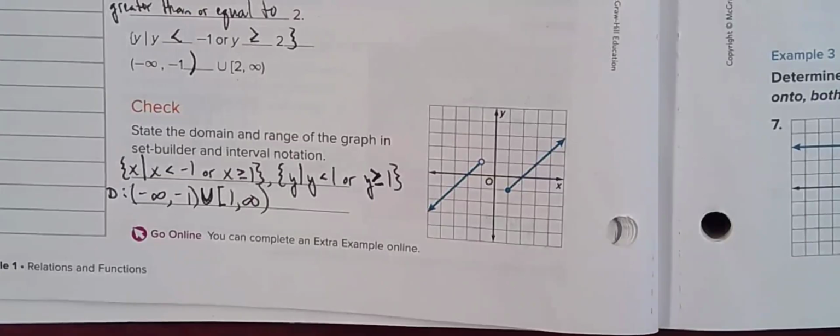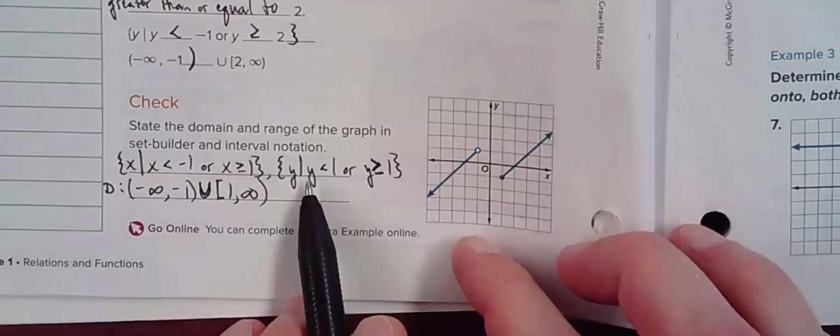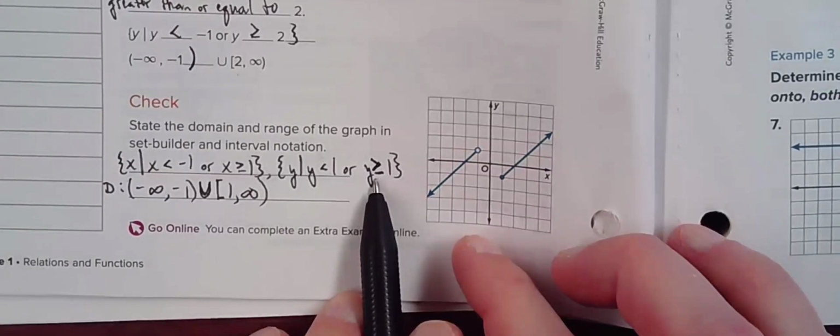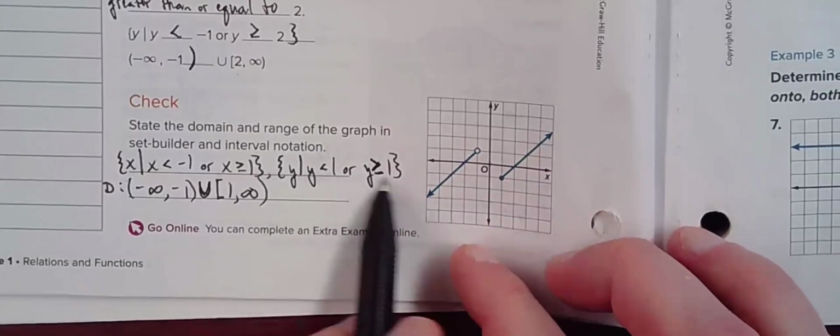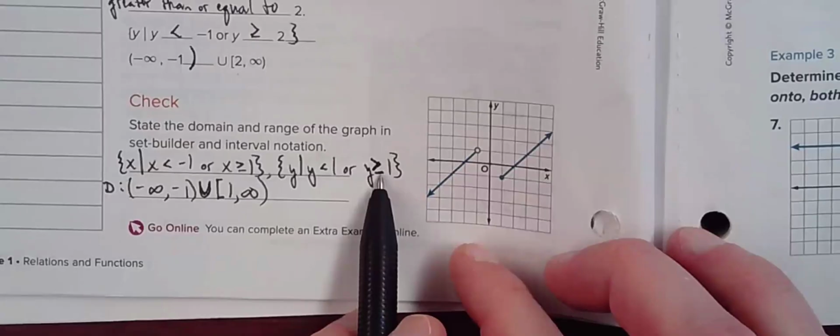Okay. Now, the reason I want to revisit this here, any thoughts about why I might want to come back and revisit the range here? You notice anything about the range? How it's written or how it looks?